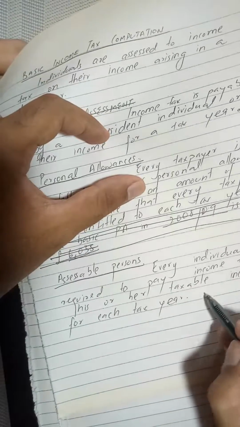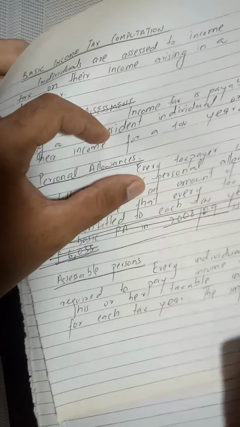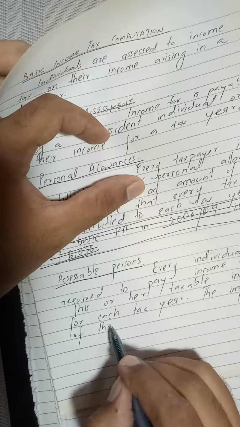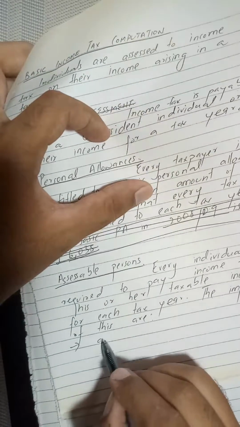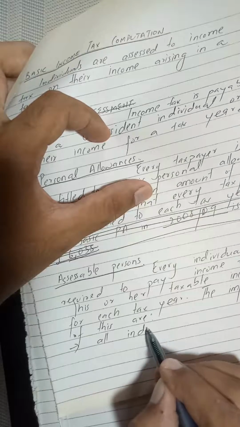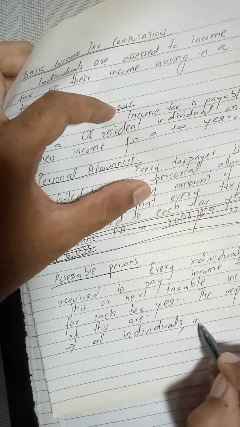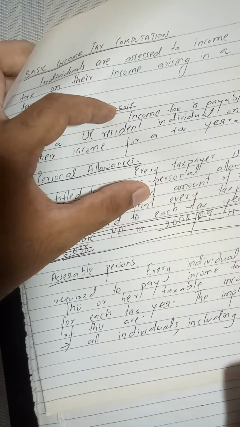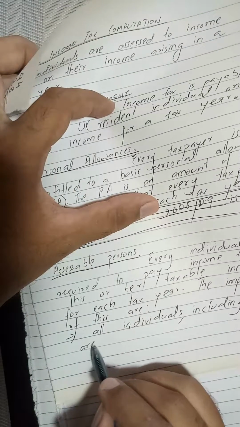The implications of this are all individuals, including children, are chargeable to income tax.